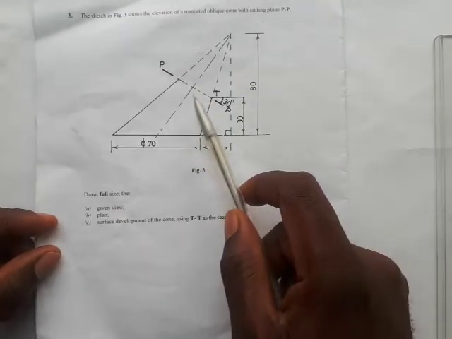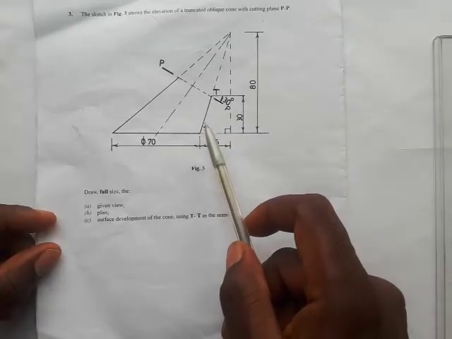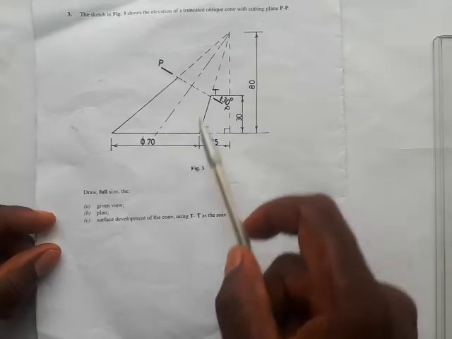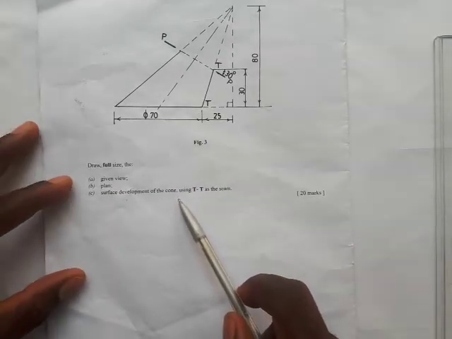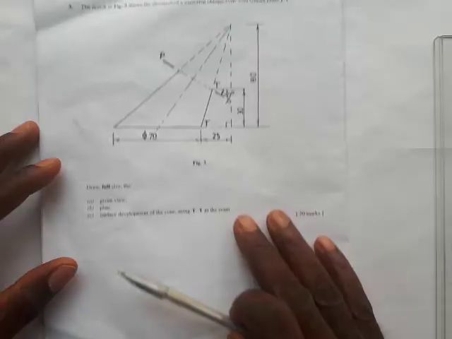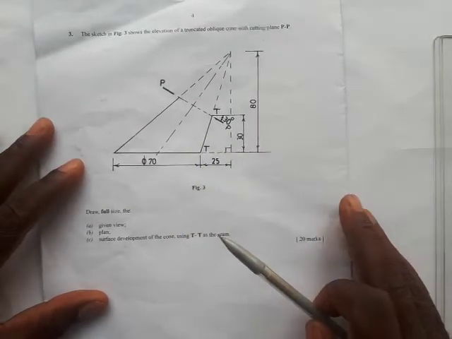So we're going to reproduce this view, the plan. Take note, we're going to draw the complete plan, the truncated plan, and finally the surface development of the cone using TT as the seam. So this is the seam. We're going to develop the whole of this. All right, let's go straight to the point.